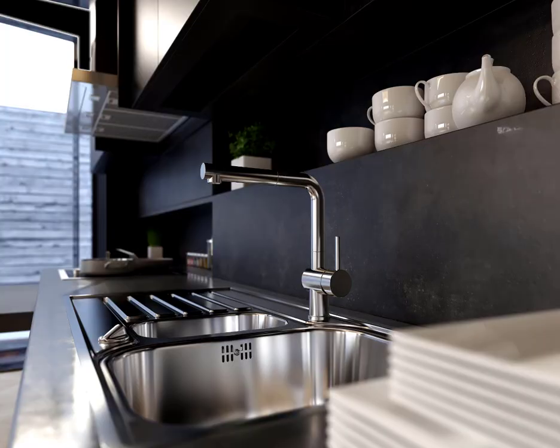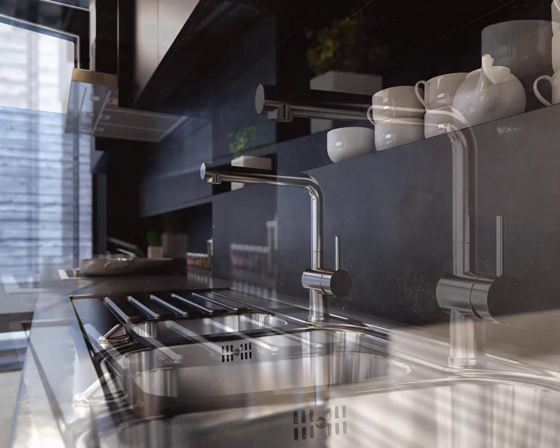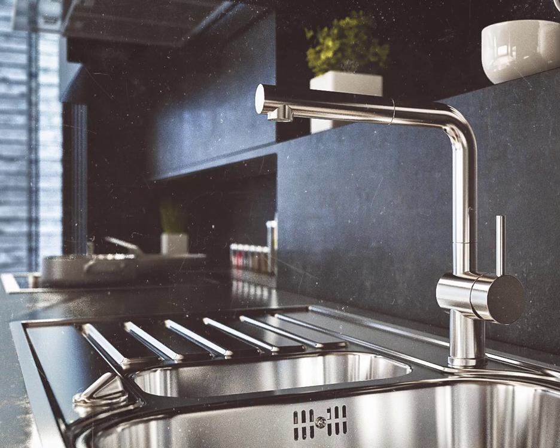This is what we will render in 3ds Max using V-Ray 3.6. And this is what we will achieve after post-production. So please pay attention to this tutorial to learn the whole things. And don't hesitate to ask me if you have a question about this tutorial.